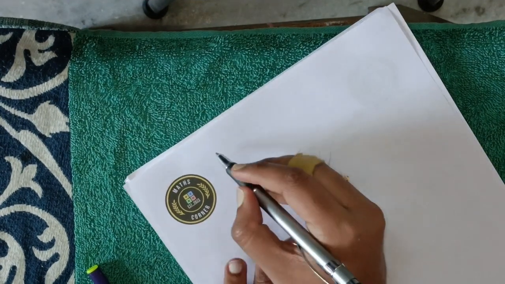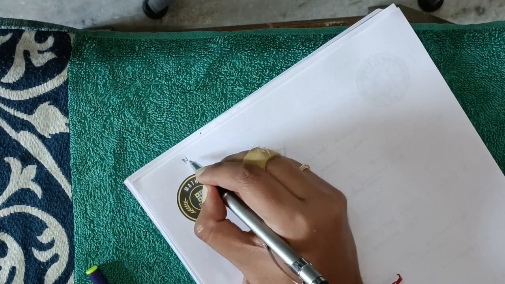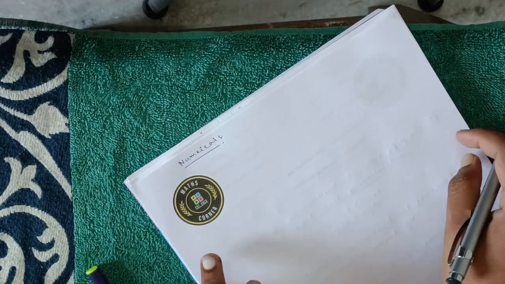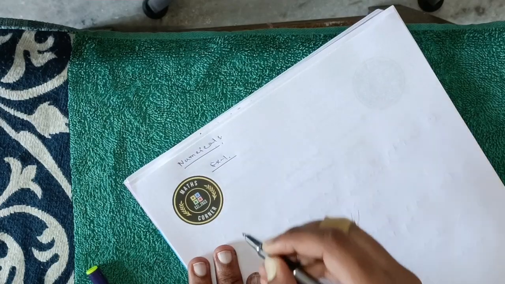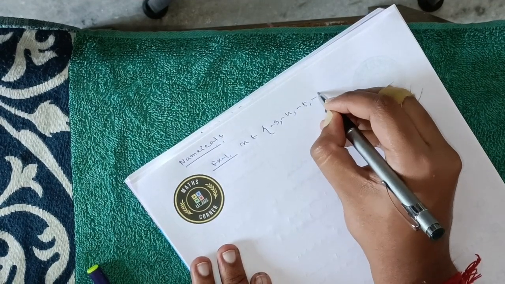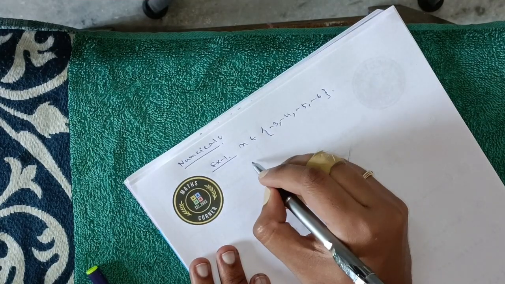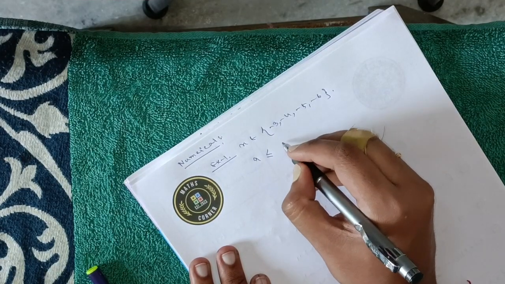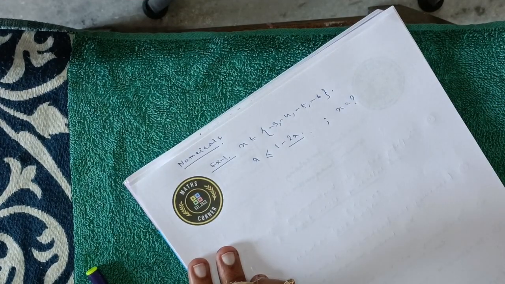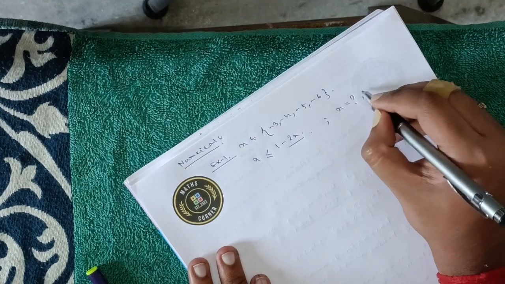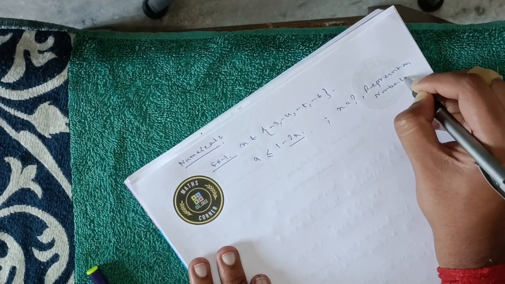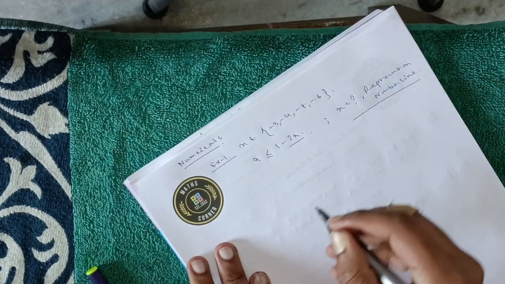Numericals, example 1. Given x belongs to -3, -4, -5, -6, and the inequation given is 9 less than or equal to 1 minus 2x. Find the values of x, and also represent it on the number line. These are the two things we have to do.